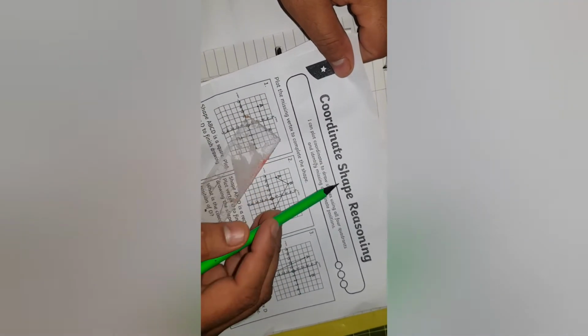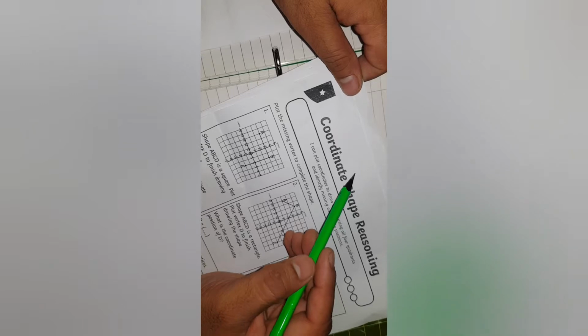Welcome guys, today we are going to work with coordinate shape reasoning. In coordinate shape reasoning, we have to find out the coordinates of any shape when one or two coordinates are given, and we have to calculate the rest. Reasoning is something where you have to consider the logic but not only the numbers.